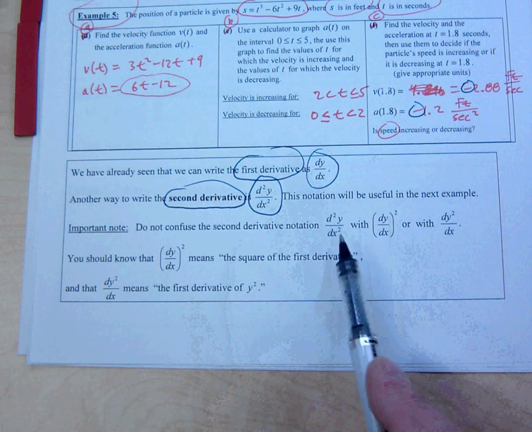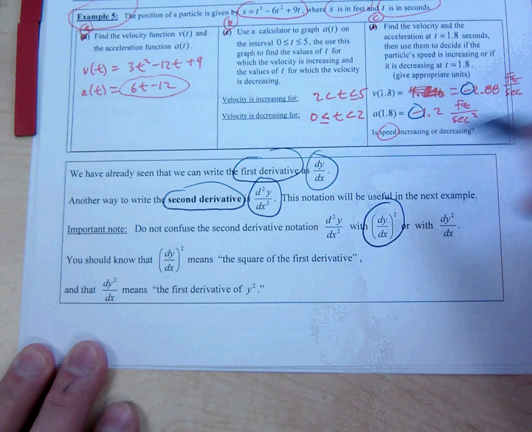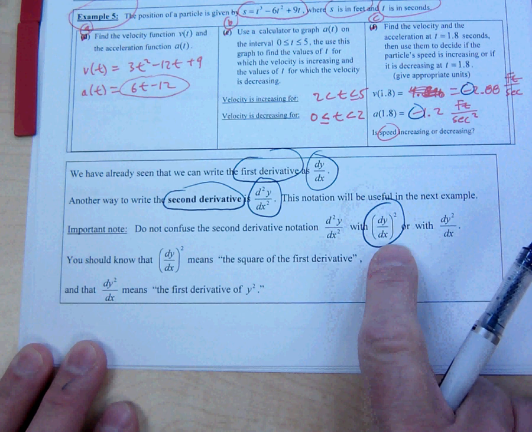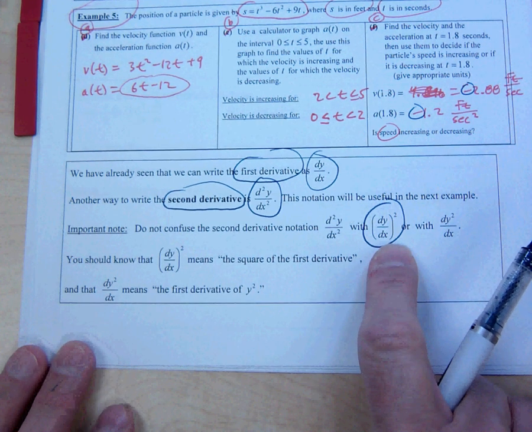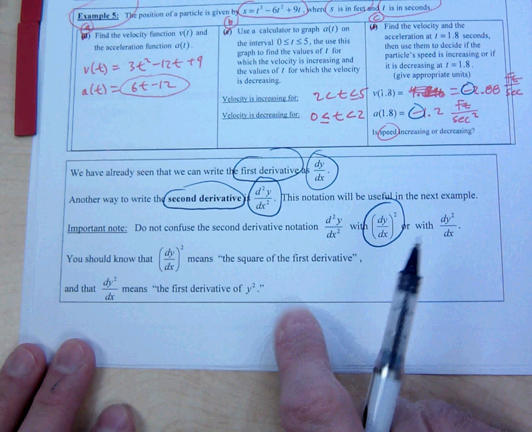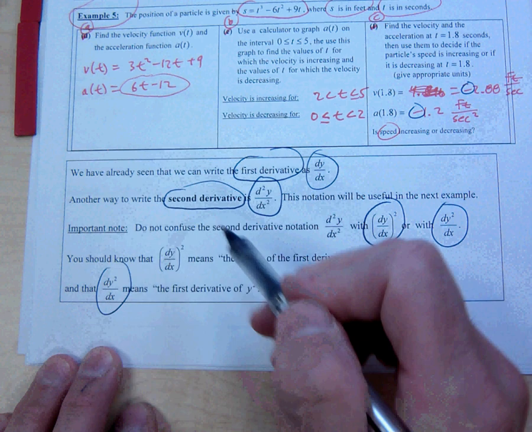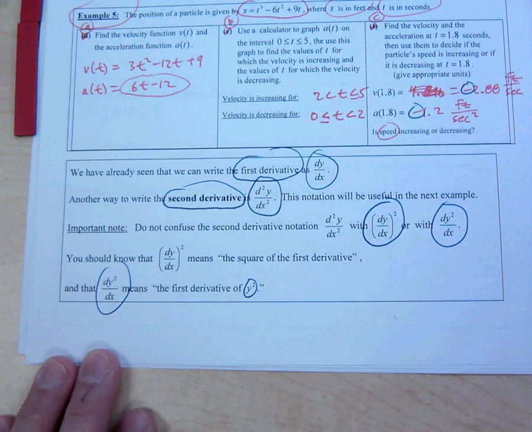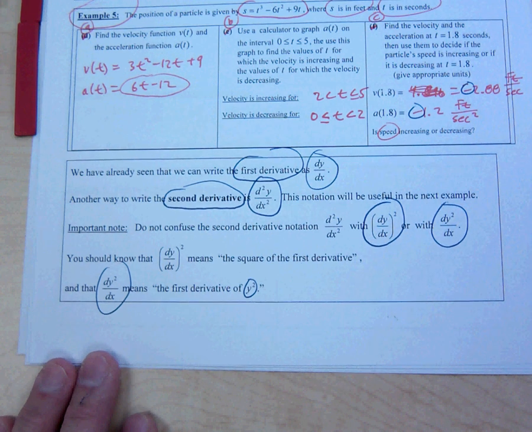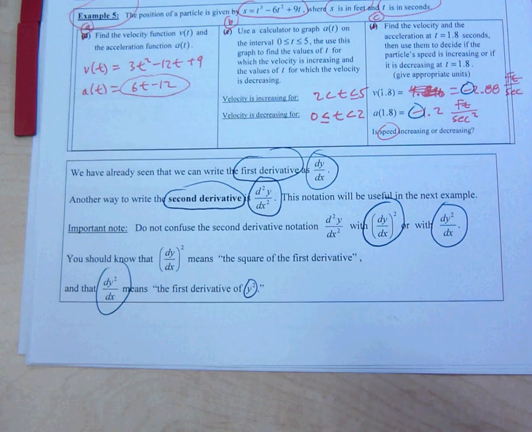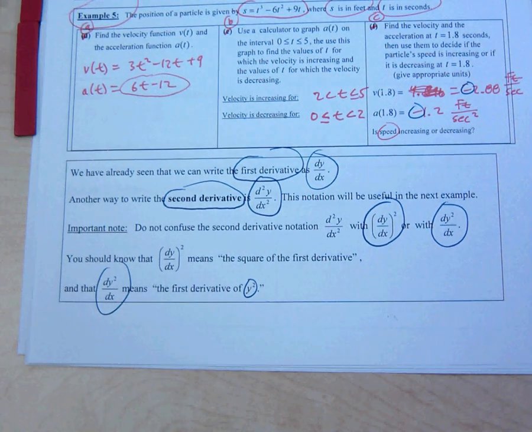Don't confuse that with this, because this would mean what? You're taking the first derivative and squaring it. That's not the same as taking the second derivative, is it? No, not even close. What does this mean? This means you're taking the derivative of y squared, right? And so the only correct way to write the second derivative is d squared y over dx squared. That's the correct way to write it. Yes? Okay? So just get used to that.